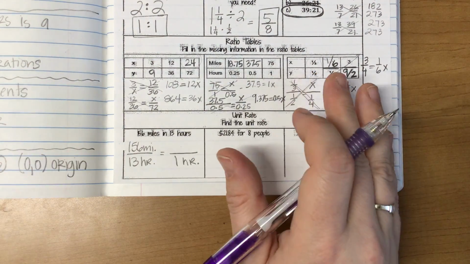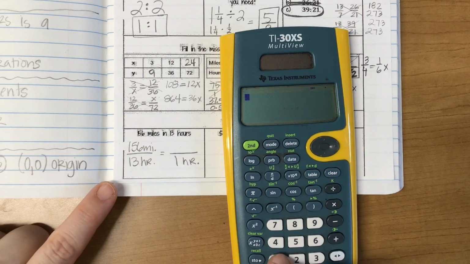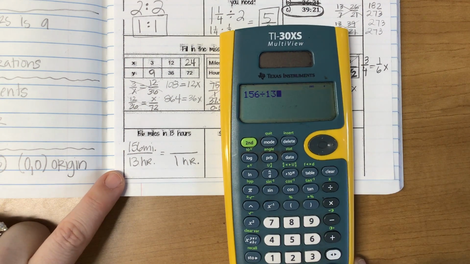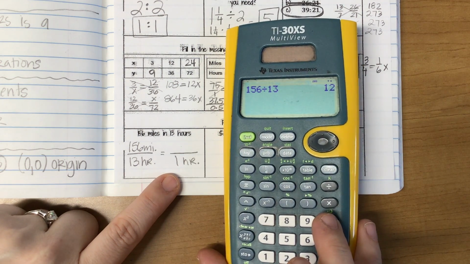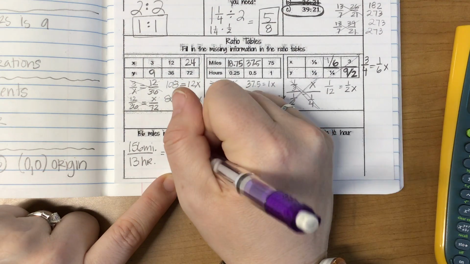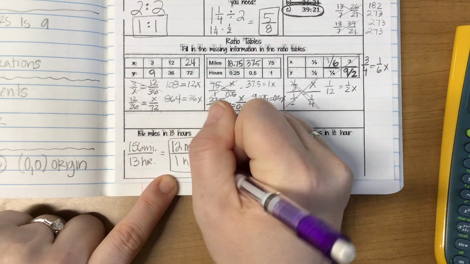Look over here on page 23 if you need it. Divide what? You got it. Numerator divided by denominator. 156 divided by 13 is 12. Don't forget your labels. 12 what? Miles in 1 hour.